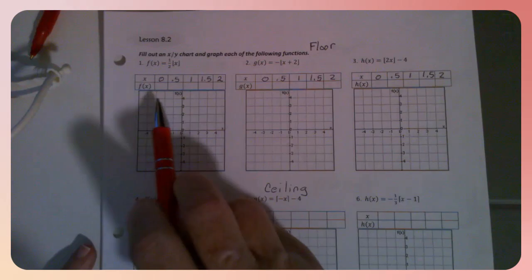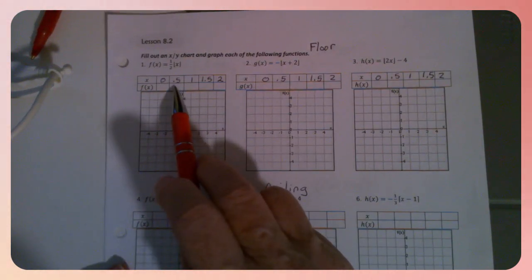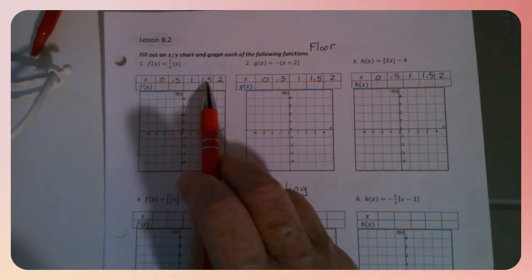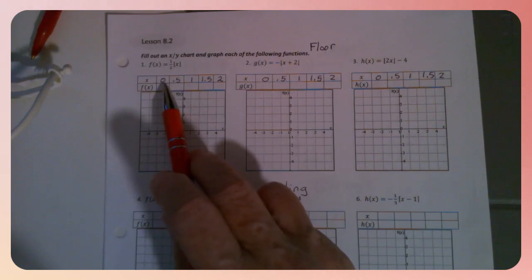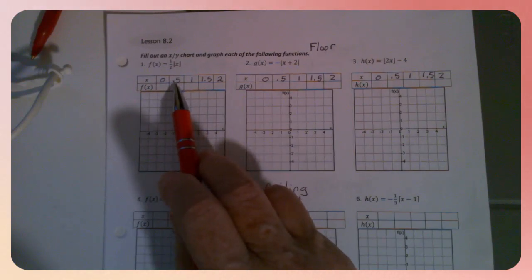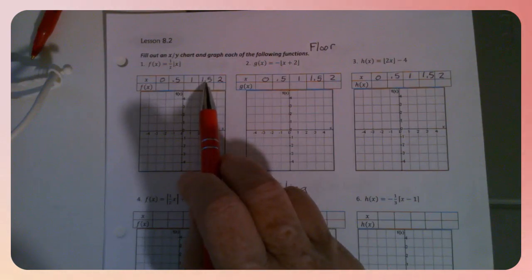All right, so I pick some numbers, and I usually start with 0 because 0 is easy, and then I skip a box, go to 1, I skip a box and go to 2 for my x values, and then I fill in something in between 0 and 1. I'm going to choose 1/2, and something between 1 and 2, I chose 1.5.